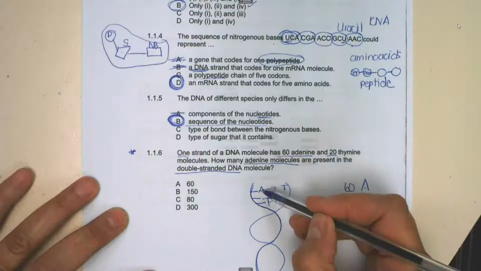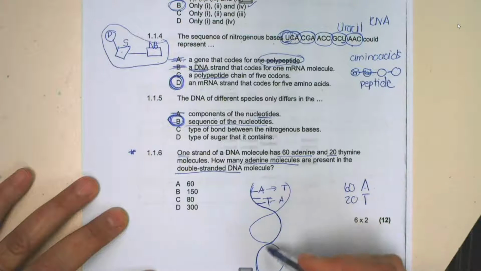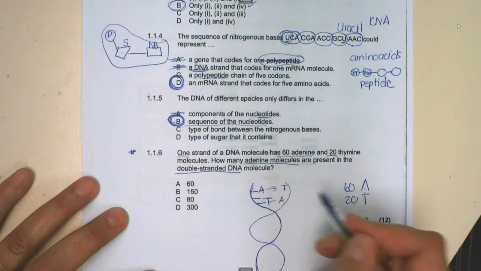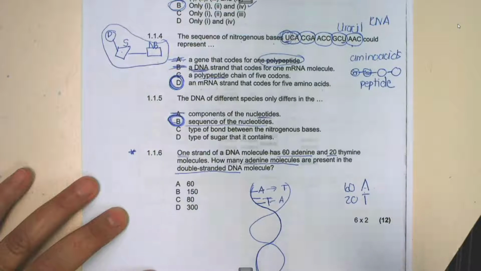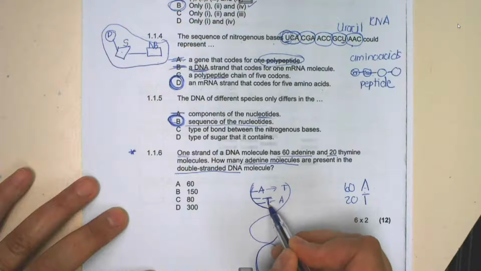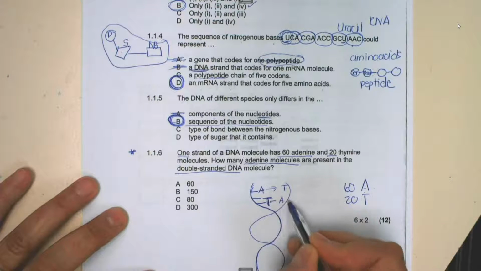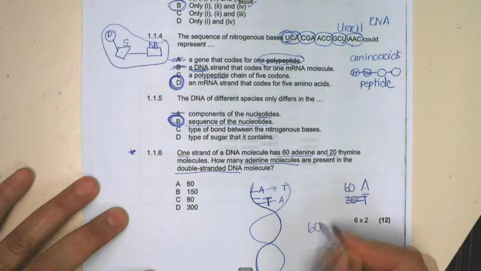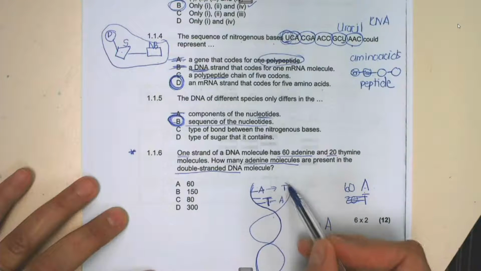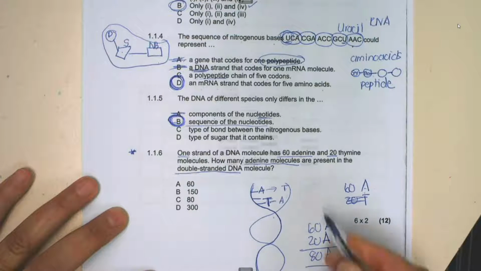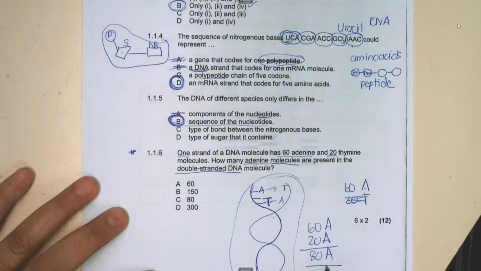So if I have 60 adenines in this strand, I counted them, they gave it to me, and adenine combines with thiamine, so I'm going to have 60 thiamines now, but that's not relevant. They want to know about the adenines. So if I have 20 thiamines here, 20 thiamines is going to combine with 20 adenines on this strand. So now I can say 60 adenines from the first strand, combining the 20 adenines, counting them together, it's going to give me in total in this whole molecule 80 adenines. So that is why the answer will be C.